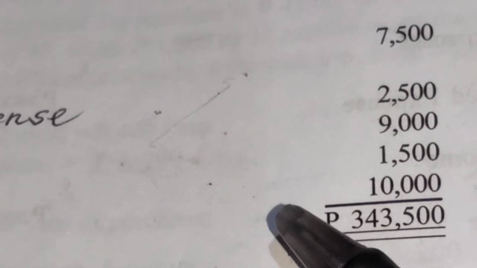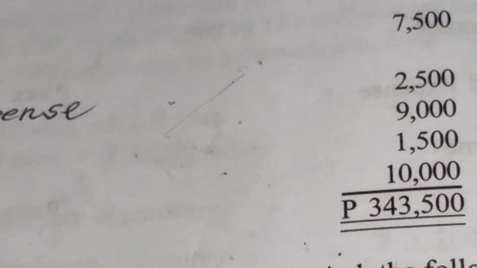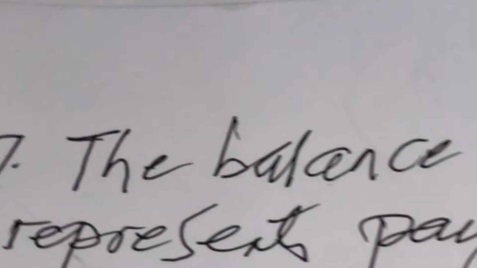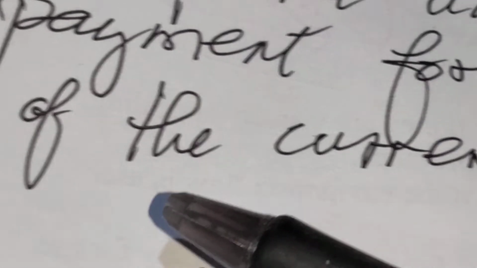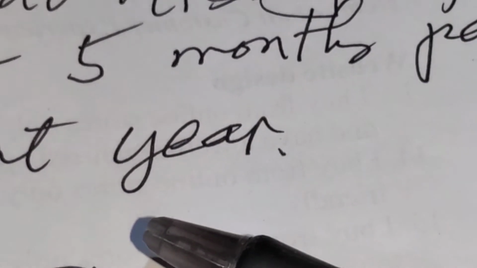Okay, the last adjusting entry says here, the balance of the advertising expense represents payment for 5 months paid on September 1 of the current year.